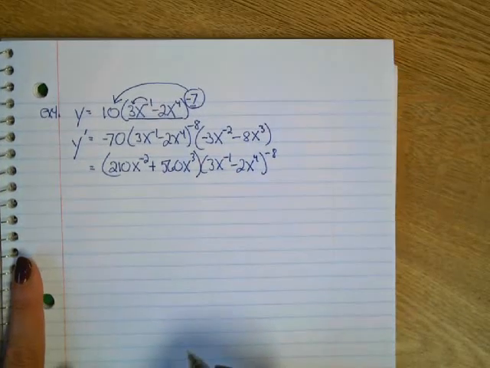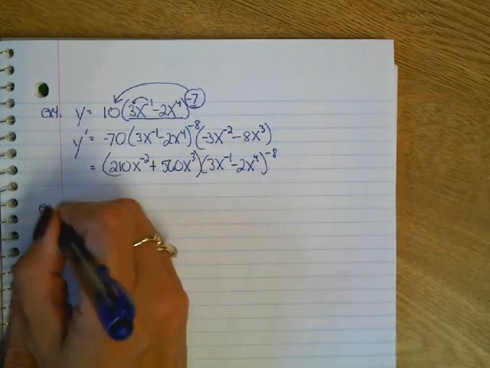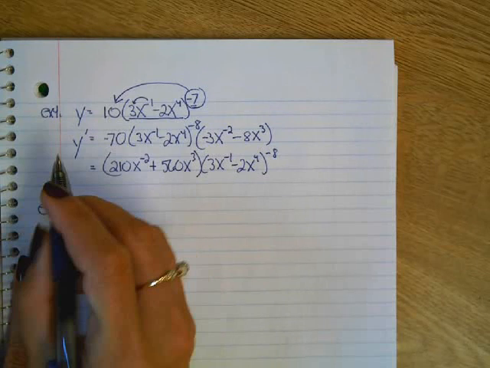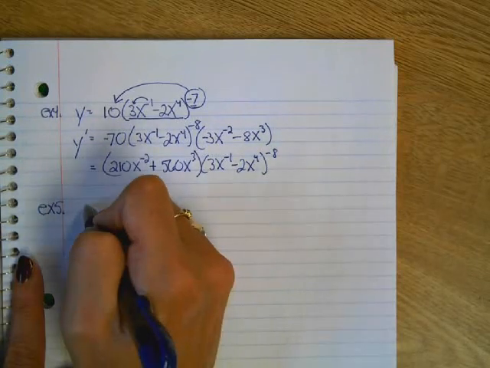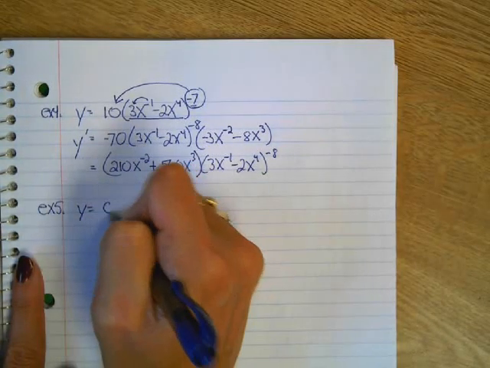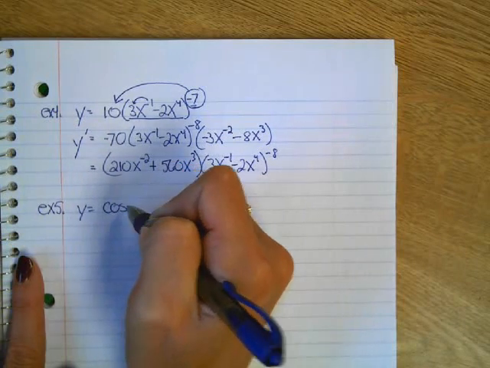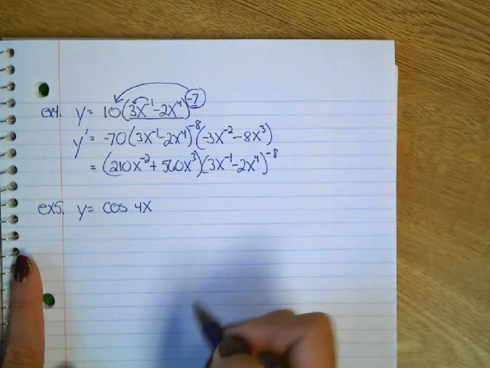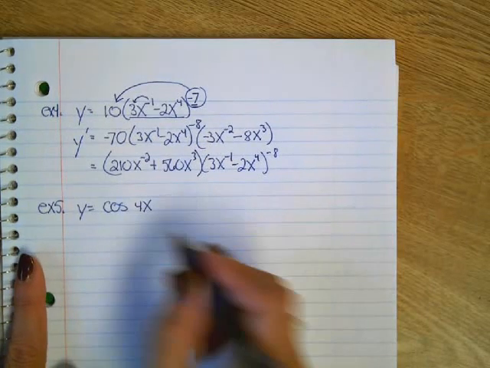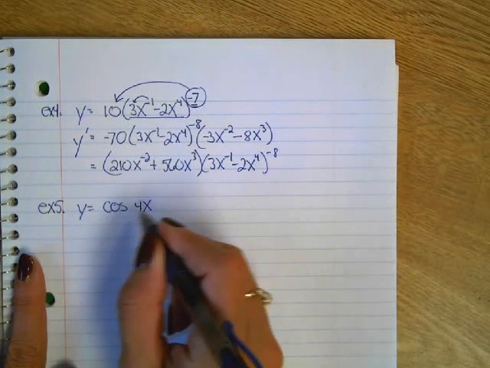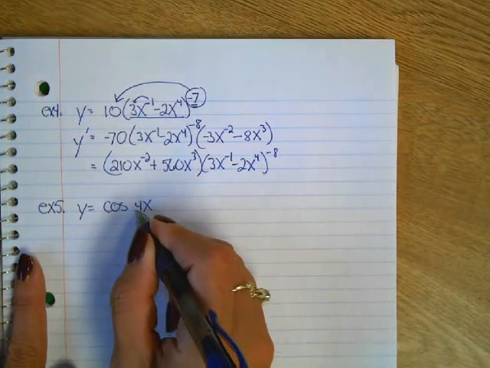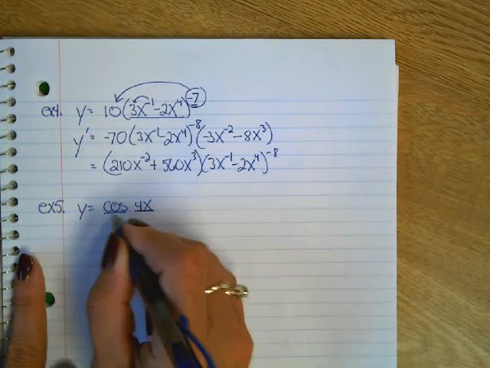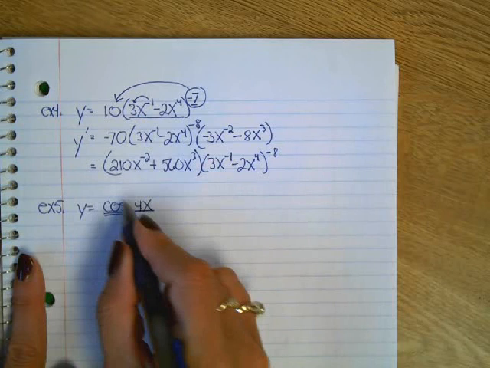All right, let's get to the trig functions. 5. Y equals cosine 4x. So again, remember, this is your outside function. This is your inside function. Inside is the 4x, outside is the cosine. So we always start with the outside.